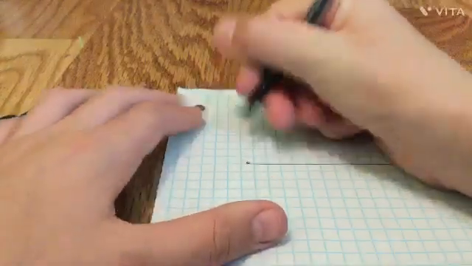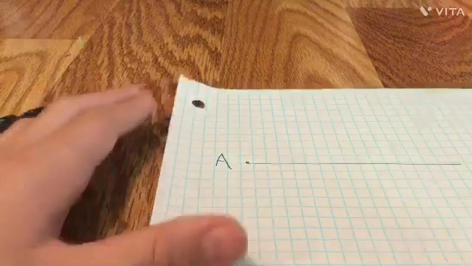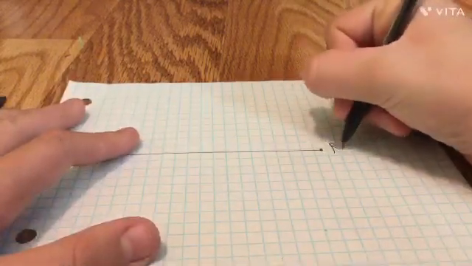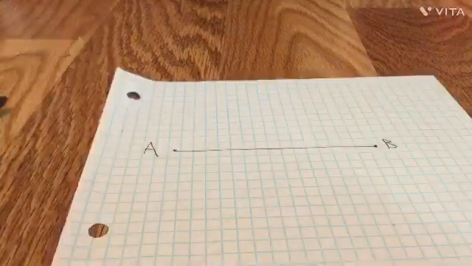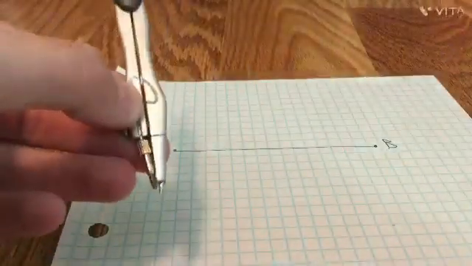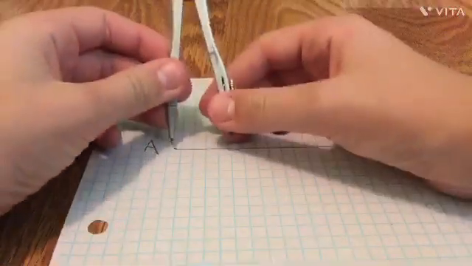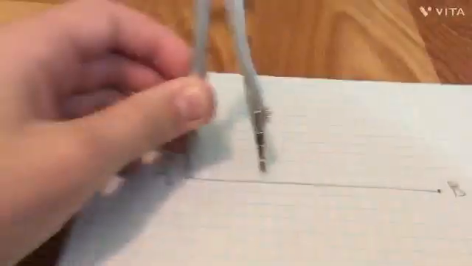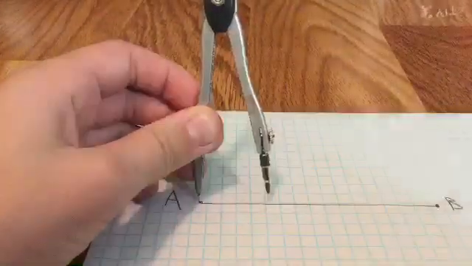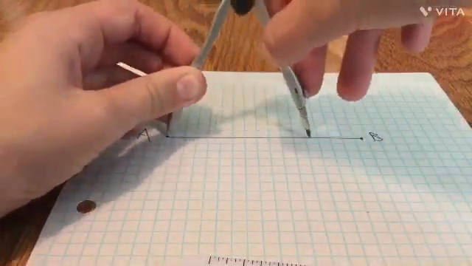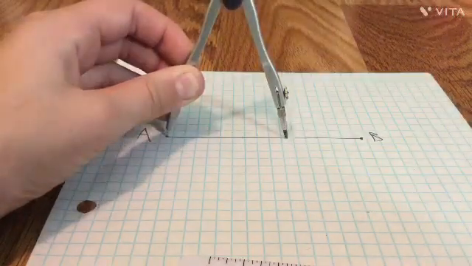Right here we have point A. All the way over here we have point B. You can see there's a sharp metal part and then the lead part. Set the sharp metal part on A. You then want to set this to a width, a radius, longer than half.